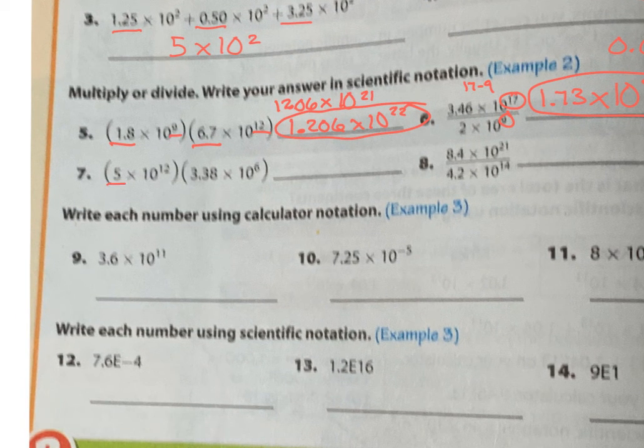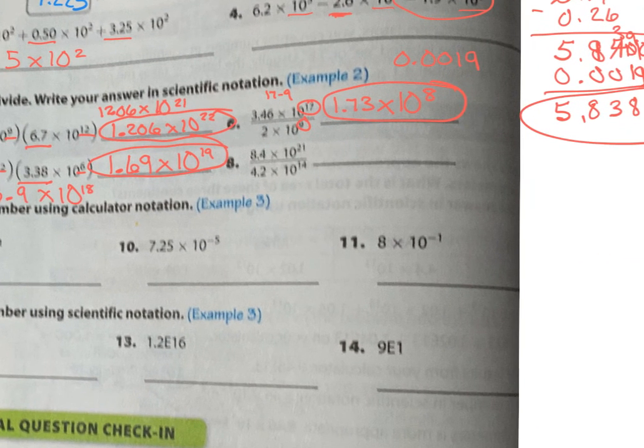Next one is multiplying again. So 5 times 3.38 is 16.9 times 10 to the 12th plus 6 is 18th. In scientific notation, that becomes 1.69 times 10 to the 19th. Good. Last one is division. 8.4 divided by 4.2 is 2? Times 10. Subtract. What's 21 minus 14? 10 to the 7th.